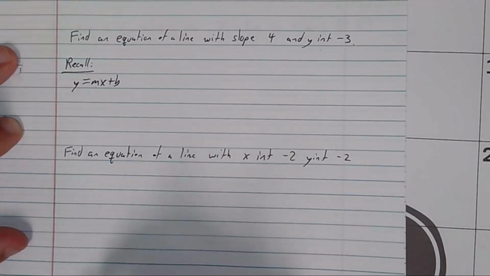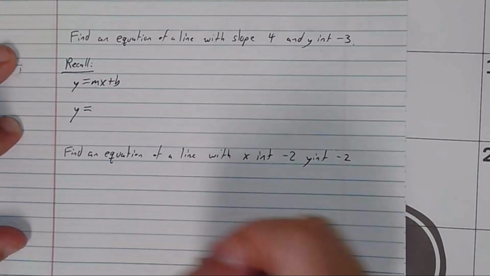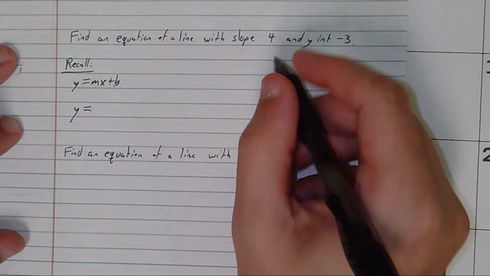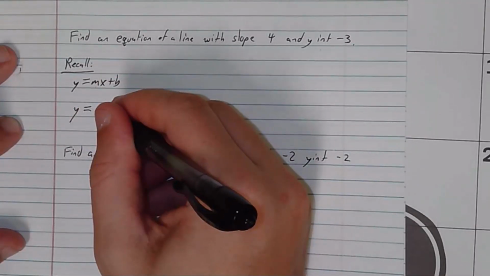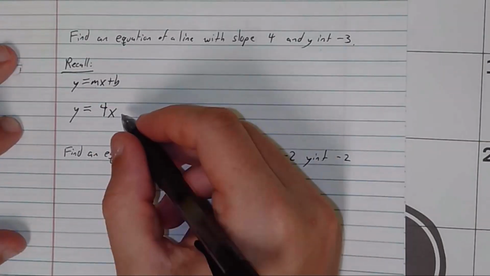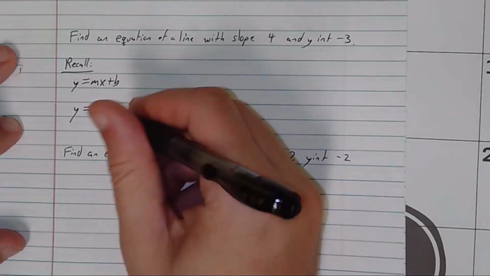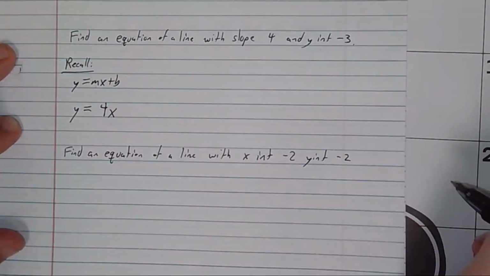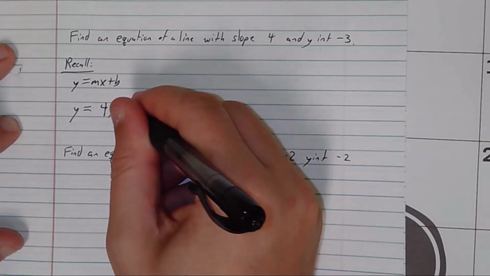Now, a special note that I had to deal with the other day, which I actually thought was kind of an interesting misconception, was that the slope number is pretty obvious what you need to do. If you plug in 4 for m, then we get 4x. But then there were some students in an Algebra 1 class who were trying to keep this sign that is attached to the plus b form always positive. So they were writing this equation plus minus 3.